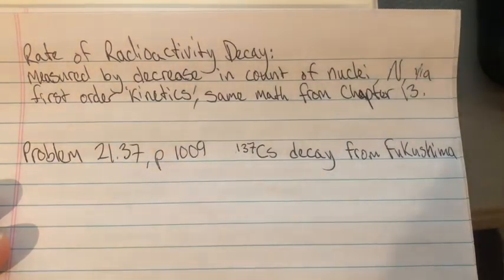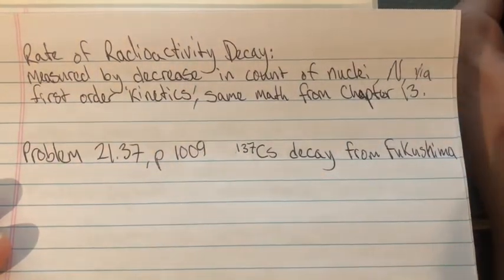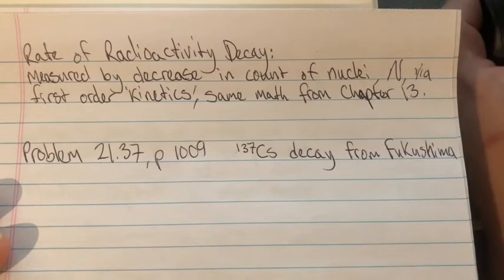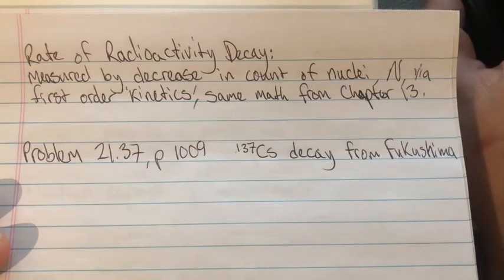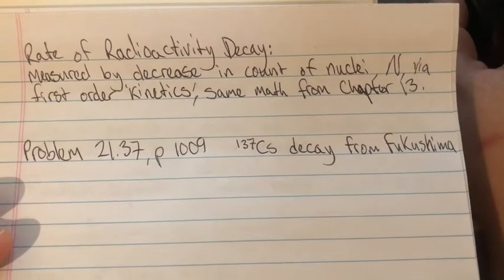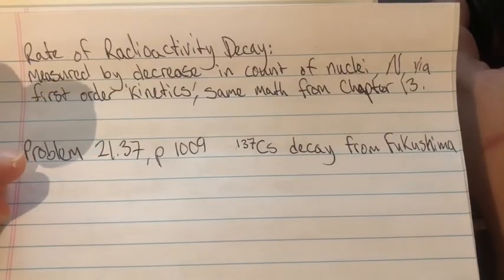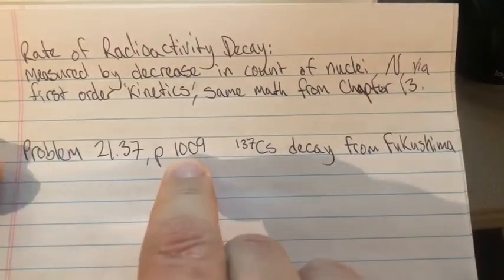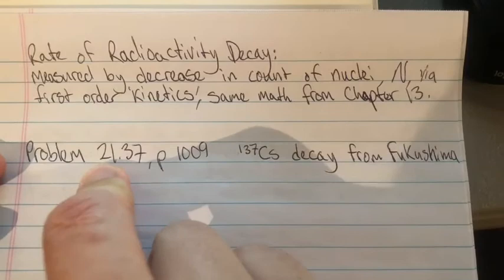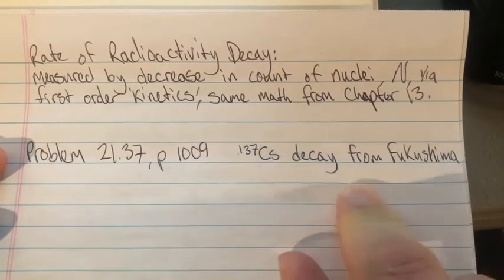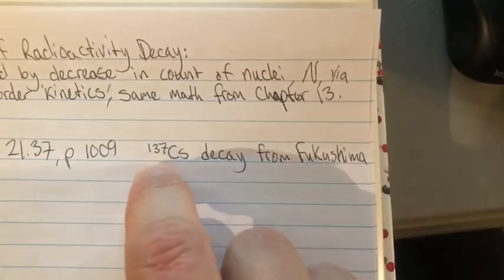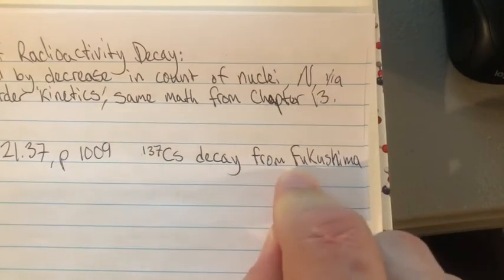You're going to use the integrated rate law first order. So if we were to do that, let me pull that up real quick. Okay, I'll pull this up for you. So this is on page 1009, problem 21.37. So this is Cs-137, cesium decay from Fukushima.